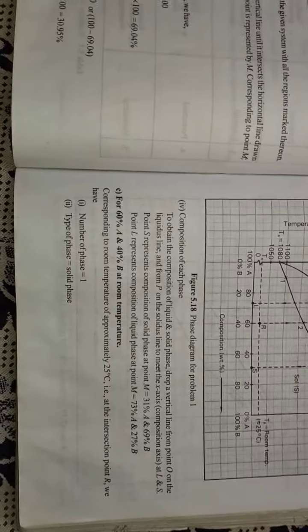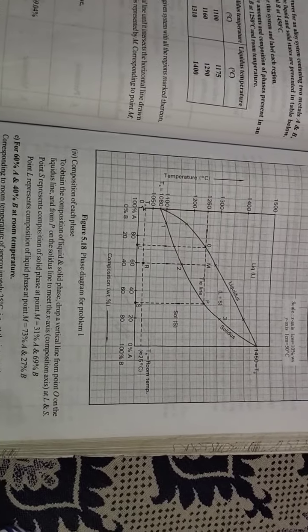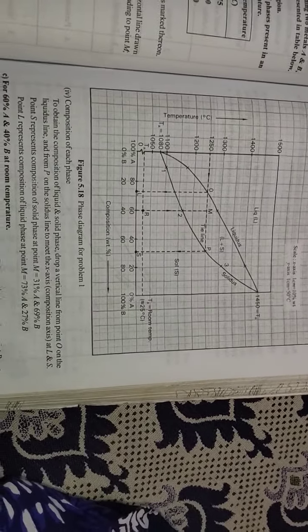Okay, next is the composition of the phases present. Composition of the phase means you know there is a liquid and a solid phase, but in that solid phase, how much percentage is A, how much percentage is B? In the liquid phase, how much percentage is A, how much percentage is B? That you will be finding out in this.